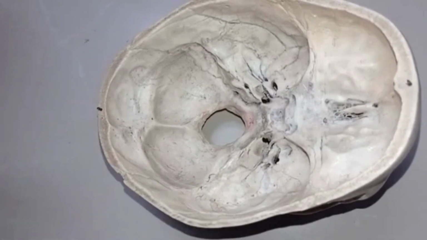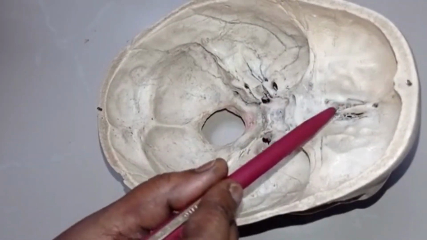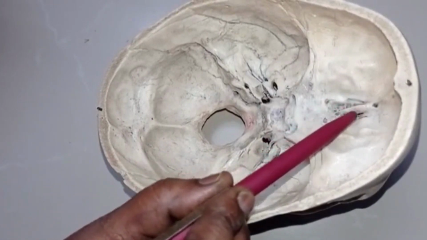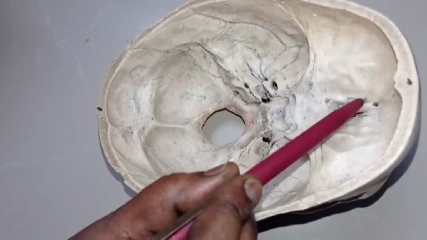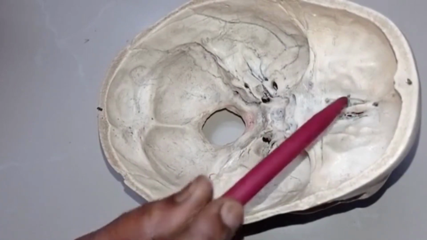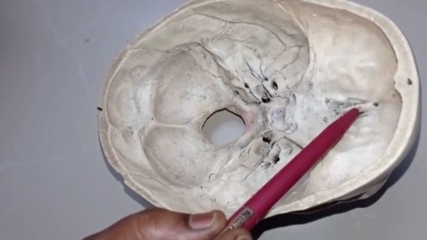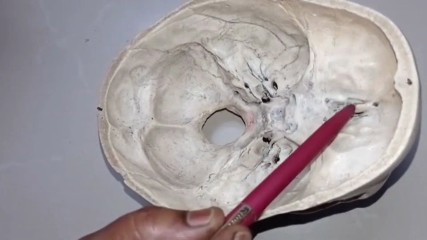If we see the midline of the cribriform plate of ethmoid bone, we can appreciate an upward tooth-like sharp projection called crista galli. This is crista galli. So crista galli means cock's comb in Latin.